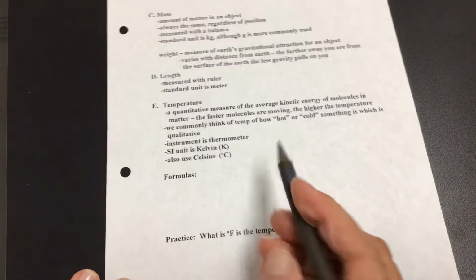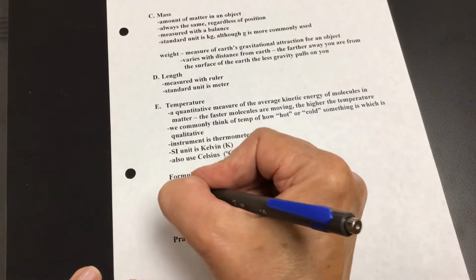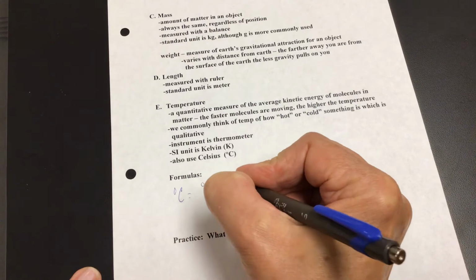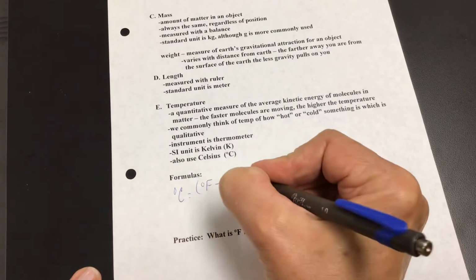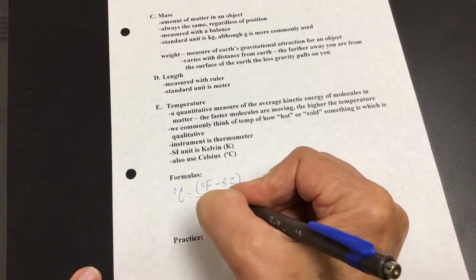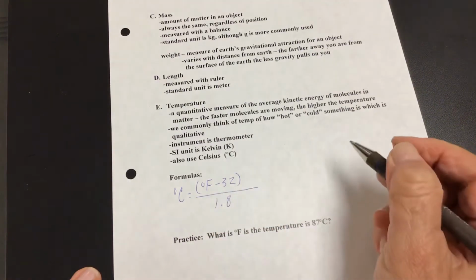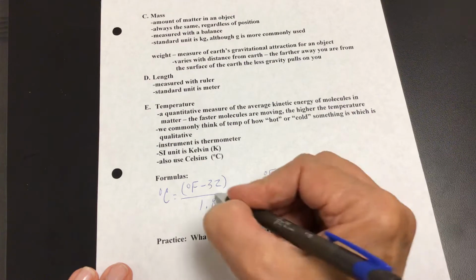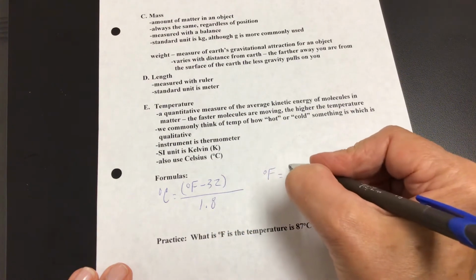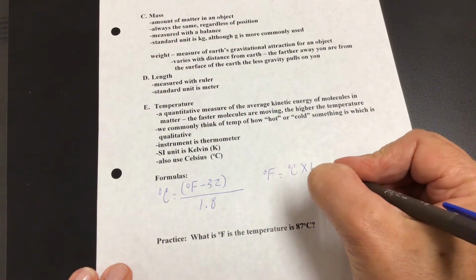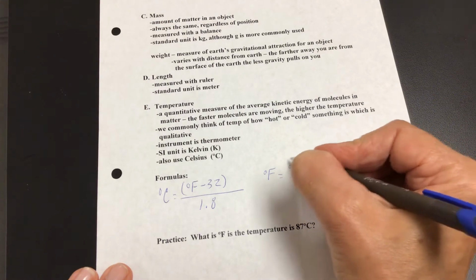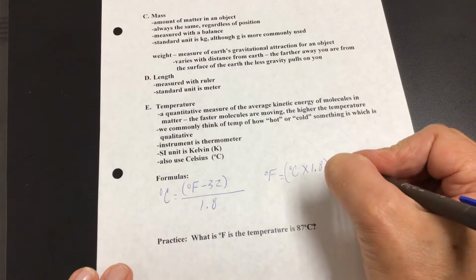So I'm going to give you some formulas. If you have degrees Celsius, it's equal to degrees Fahrenheit minus 32, put that in parentheses, divided by 1.8. If you want Fahrenheit, you can manipulate this formula, so Fahrenheit is equal to degrees Celsius times 1.8, and then you add 32.